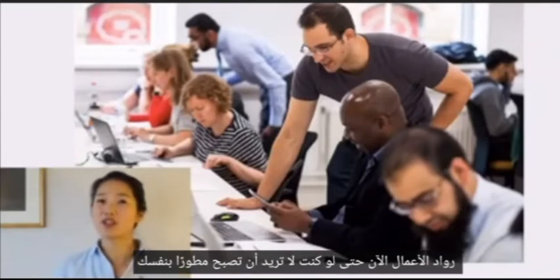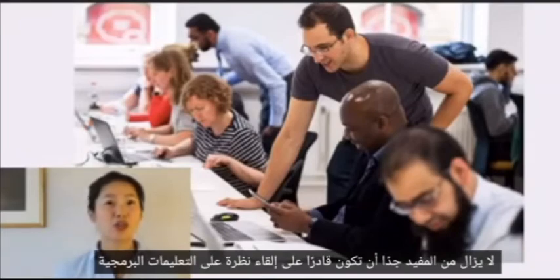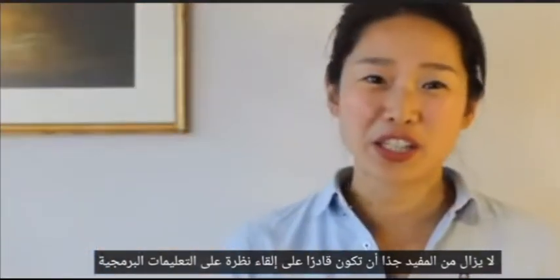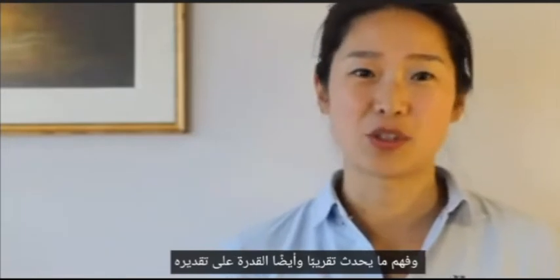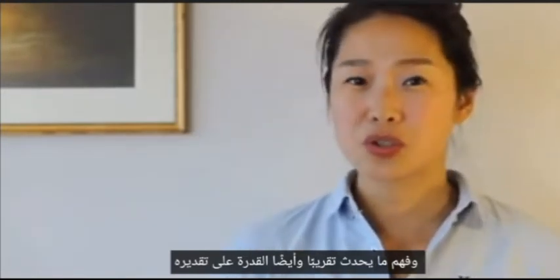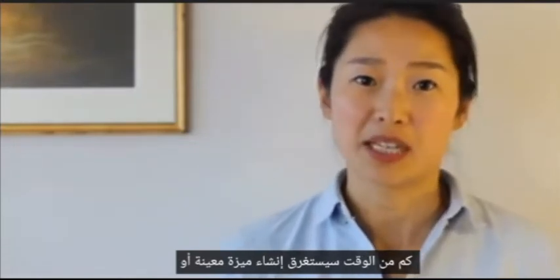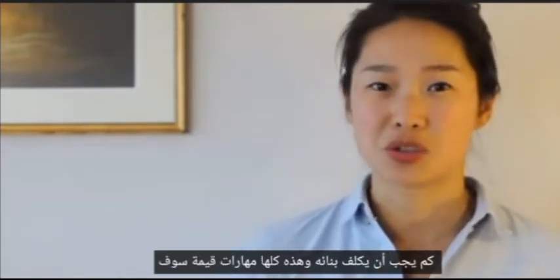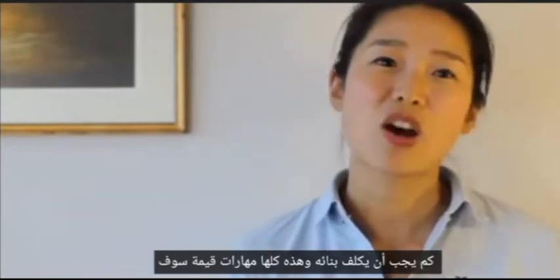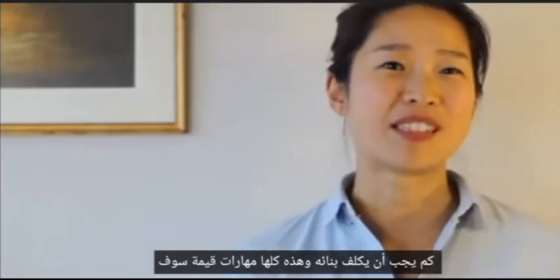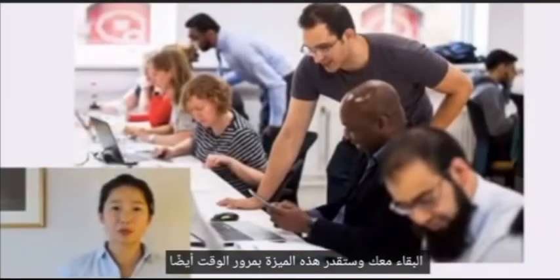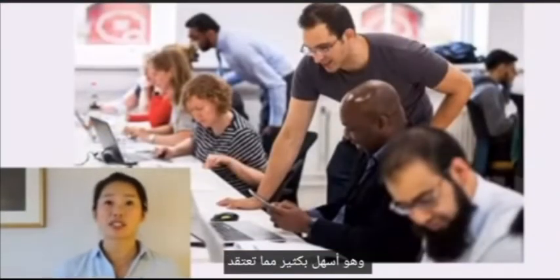Now, even if you don't want to be a developer yourself, it would still be a huge benefit to be able to look at code and understand what's roughly going on, and also to be able to estimate how long it would take to build a particular feature or how much it should cost to build it. And these are all valuable skills that will stay with you, and that benefit will appreciate over time as well. And it's a lot easier than you think it is.